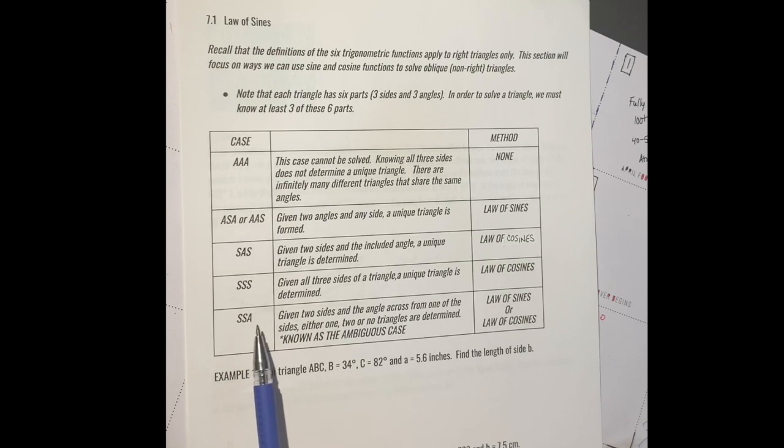So what can happen if you have a triangle where you know 2 sides and the angle that's not between the 2 sides? From that information, there could be one triangle, there could be 2 triangles that have those parts, or there could be no triangles that have those parts.